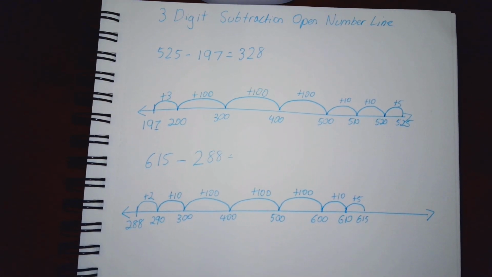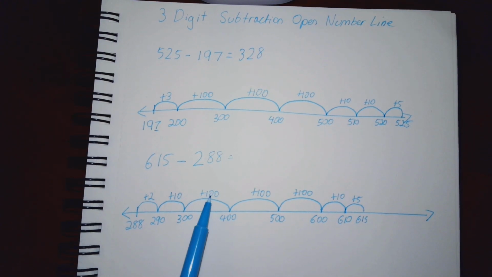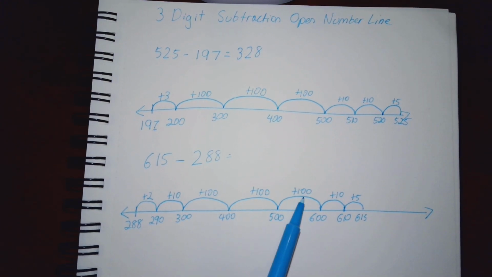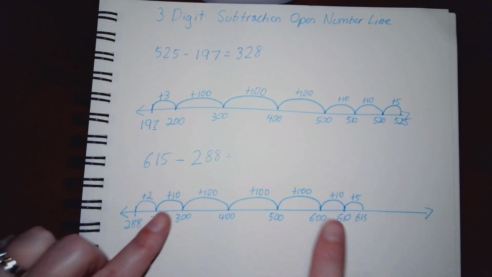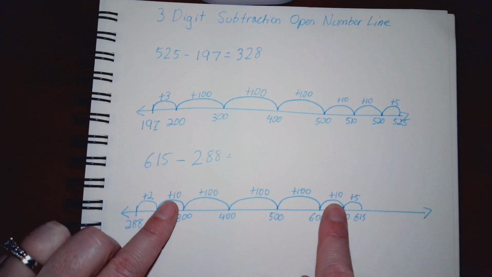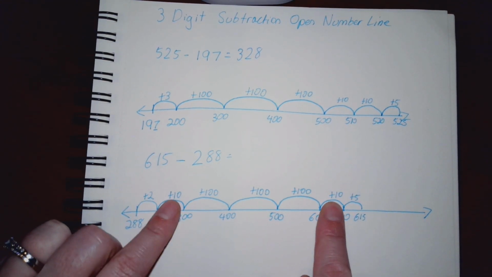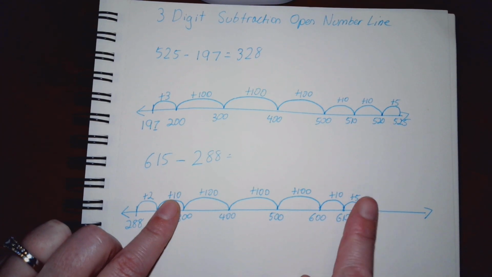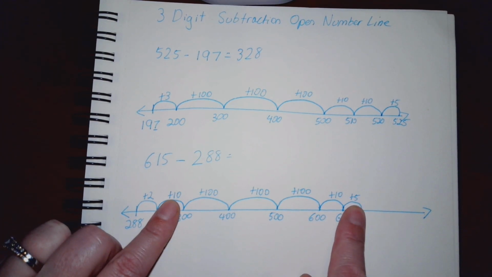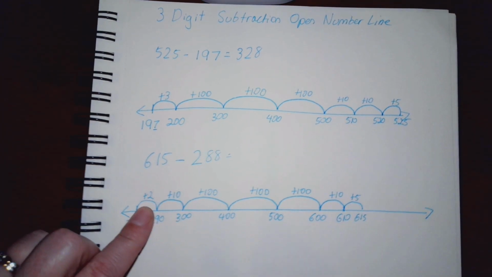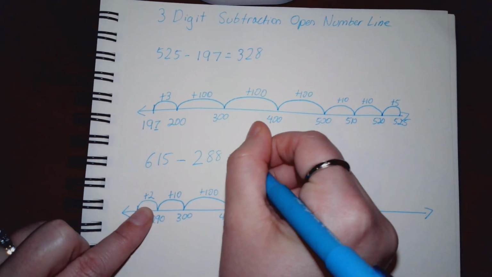So let's count it up, starting with our hundreds. 100, 200, 300. Then I have two tens here, so that's 310, 320. 325 plus another 2 gets me to 327.